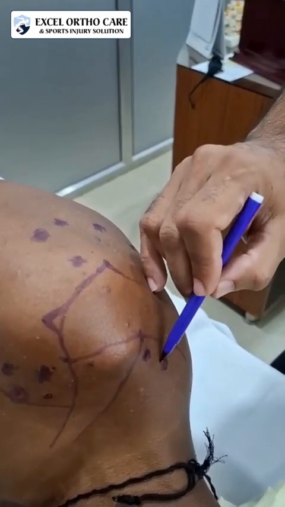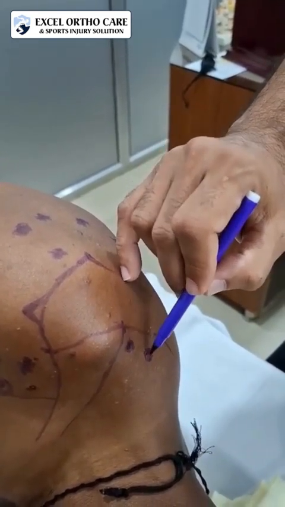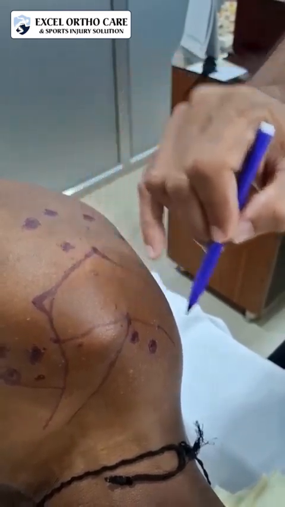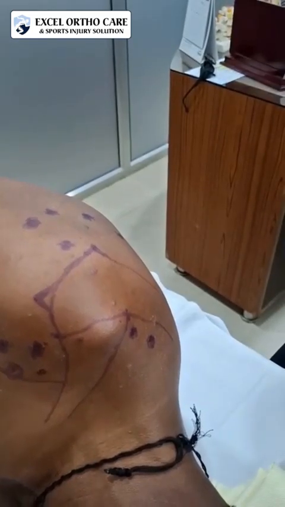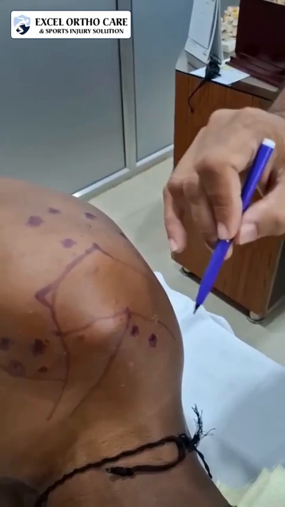Another important portal is the modified Neviaser portal. This portal is just behind the Neviaser portal or 2 to 3 centimeter posteromedial to the AC joint. This modified Neviaser portal is used for the retrograde suture passing in case of rotator cuff repair. So this is all about the portal placement in shoulder arthroscopy.